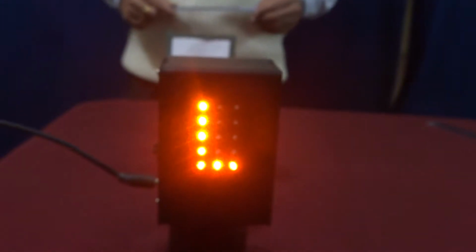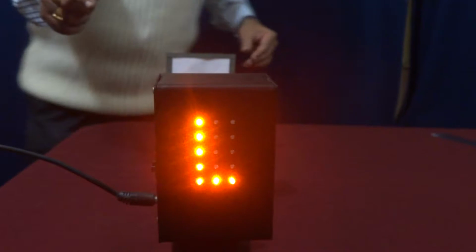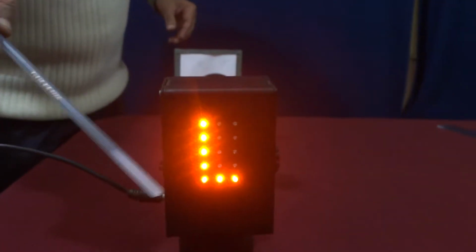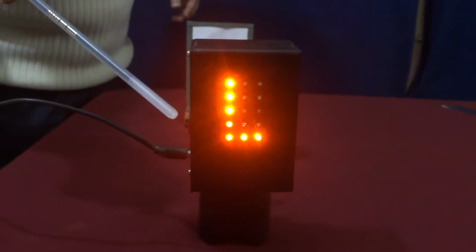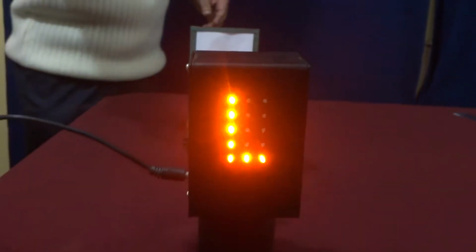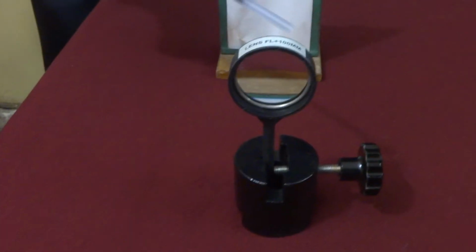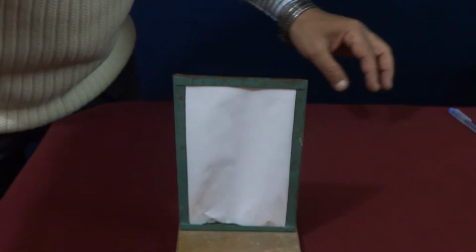See the formation of image through convex lens. For this I have taken one source. So in that source you would see that a shape L, an English letter, is there. The next, this is the convex lens of 100 millimeters or 10 centimeters, and then this is the screen on which I am going to obtain the image. Now let's arrange this.